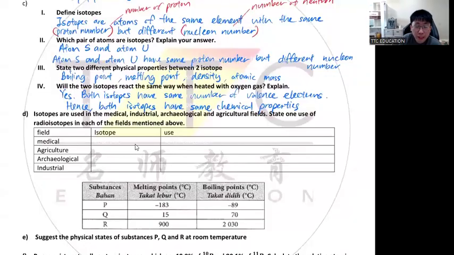And then they give you a table with fields. They ask you to write out one isotope under medical field, agriculture, archaeological, industrial, and state the usage of it. With this, guys, of course, I don't expect you to memorize everything right now, but at least when we write it right here, you can try to recall it in future with a better memory.